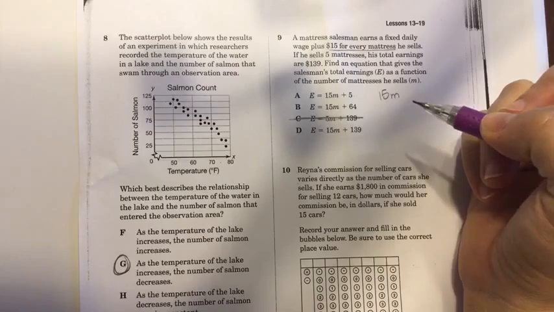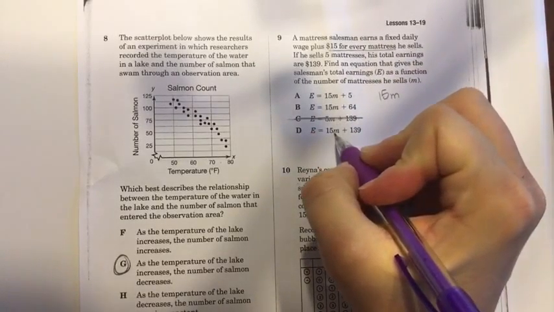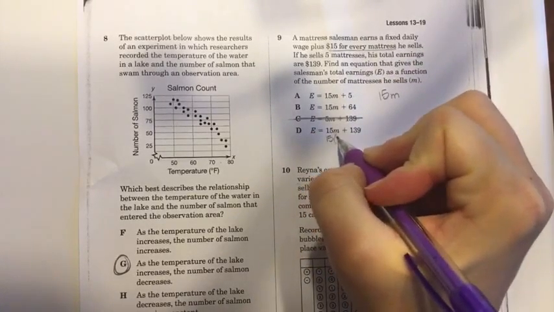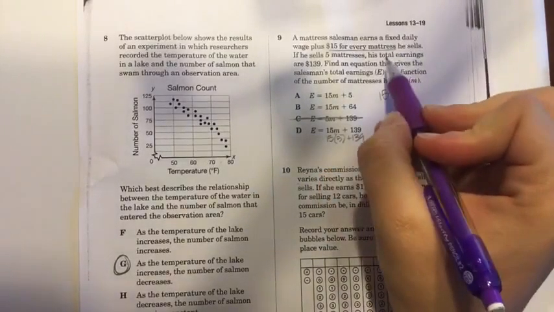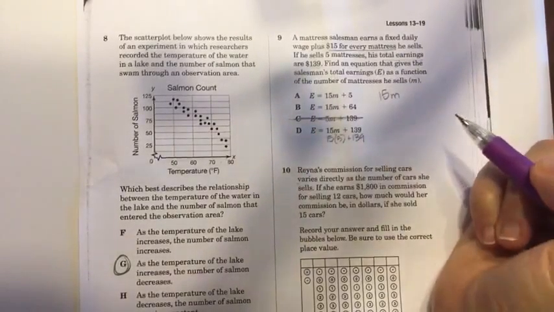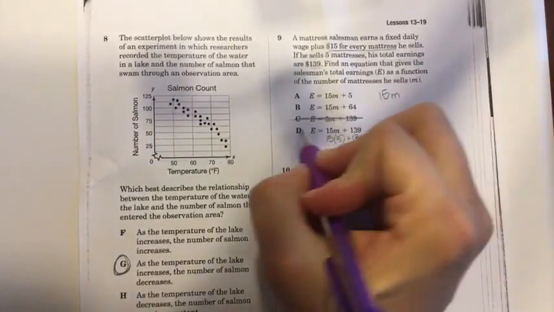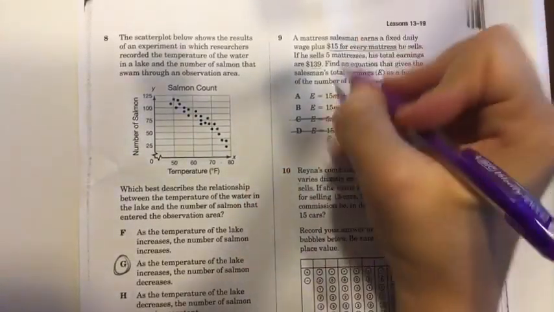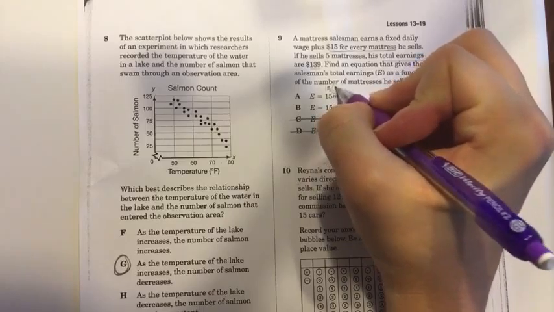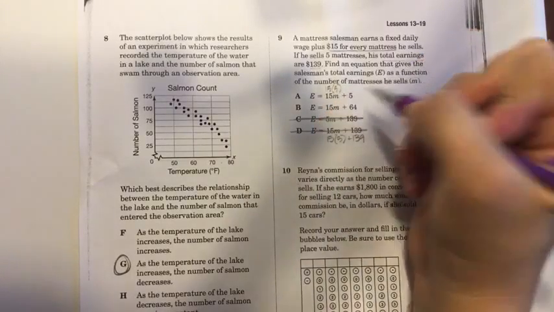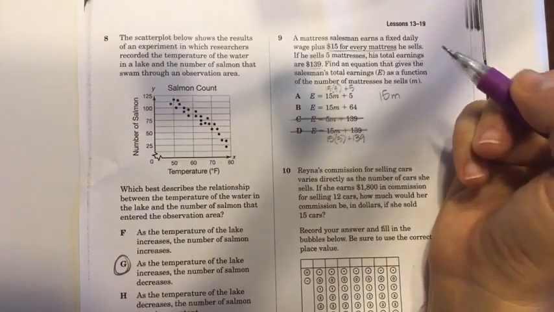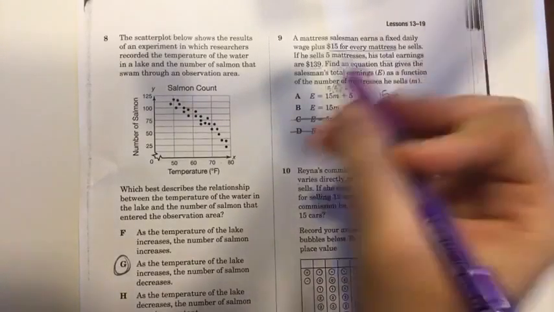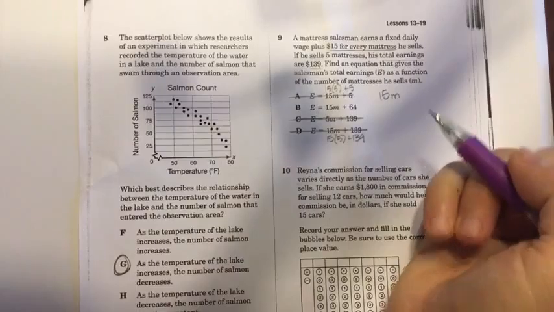Well, if I sell 5 mattresses with this formula, 15 times the 5 mattresses plus 139, is it going to come up to a total earning of 139? No. Even here, if I do 15 times the 5 mattresses, which is 75, plus an extra 5, that's not going to equal the 139. You've got to really be careful about this.